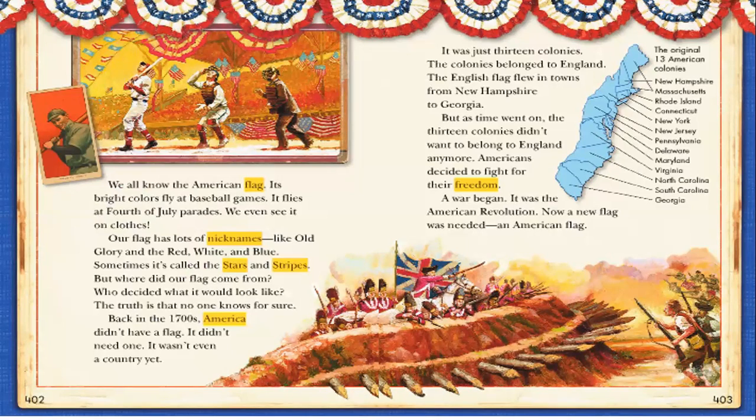These two pages illustrate that the American flag has bright colors and has lots of nicknames like Old Glory and the Red, White and Blue, and sometimes it's called Stars and Stripes because it has stripes and stars on it.